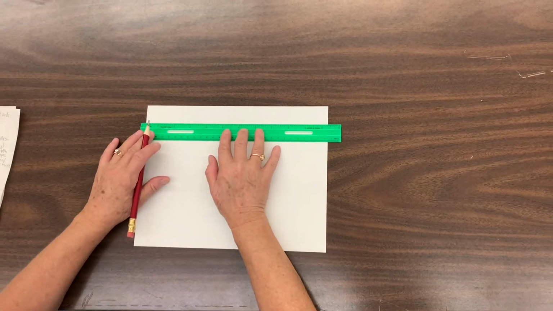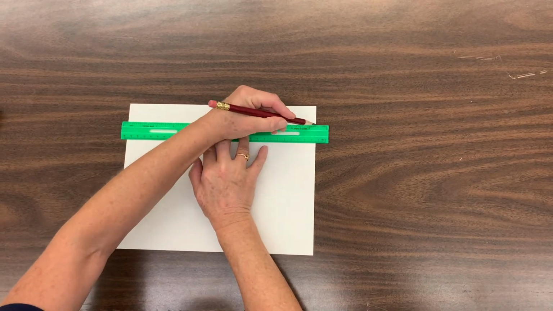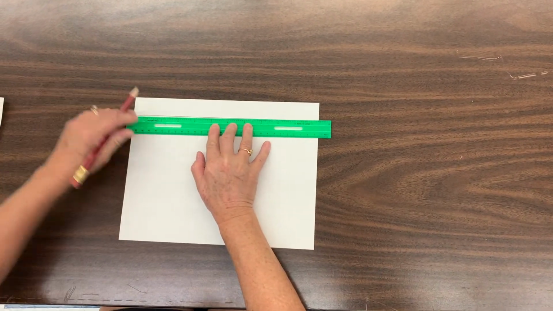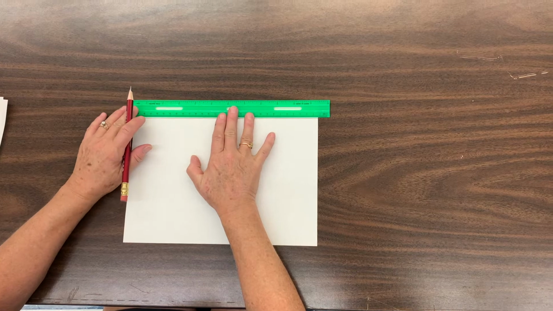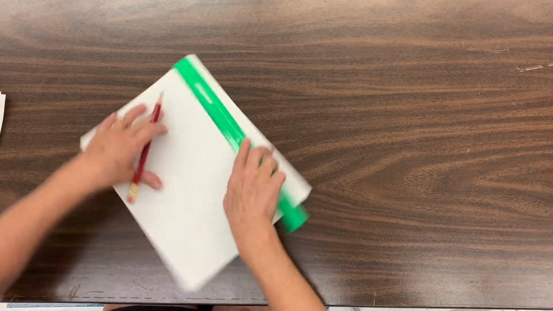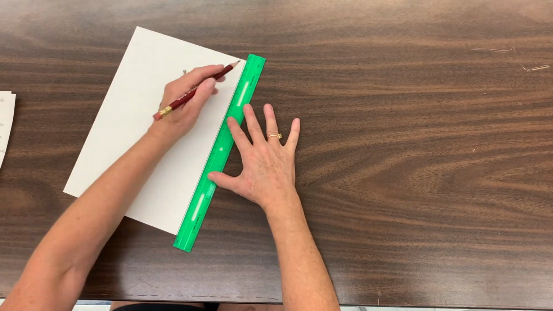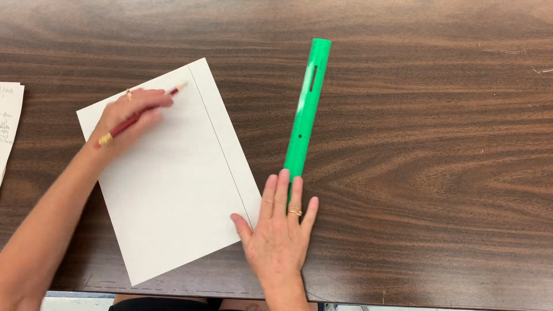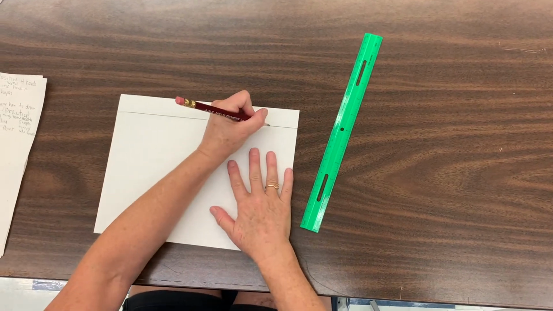So the first thing we need is a horizon line. This is the line that you're going to put at the top of your paper. It doesn't have to be very wide. It can just be the width of your ruler. So you can even turn your paper and make that line. Okay, and you see I made a little bit of a mistake there. That's okay because this is a practice.